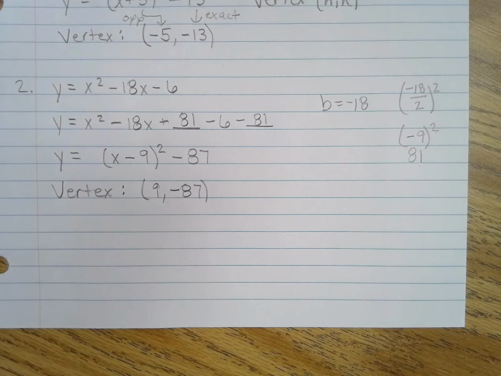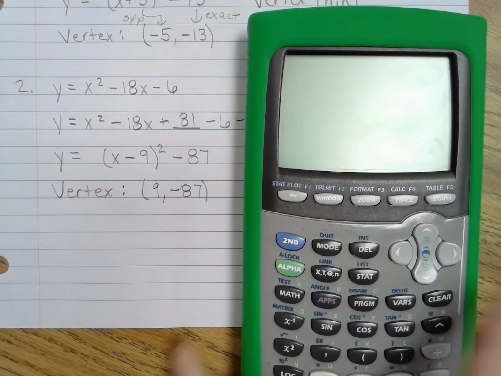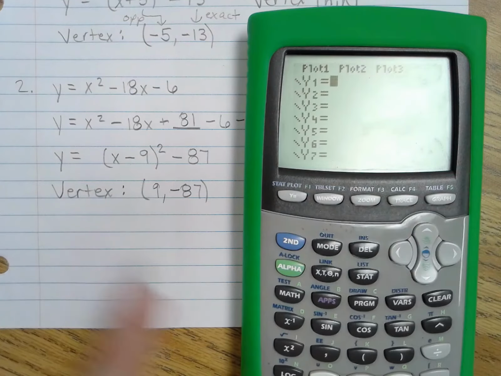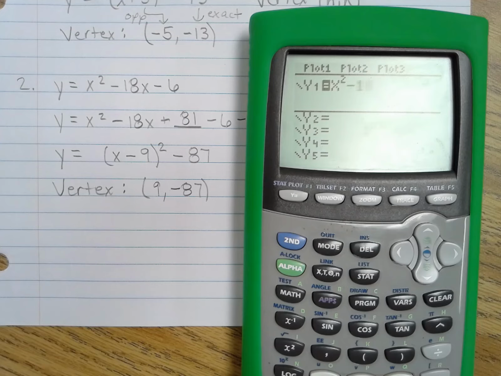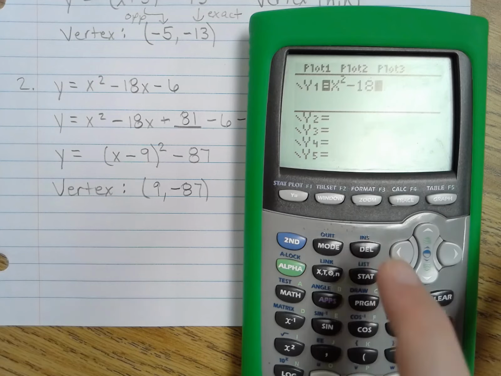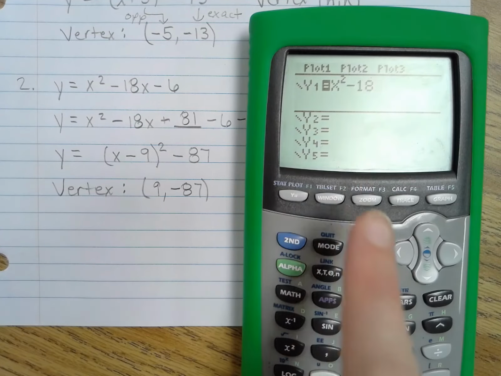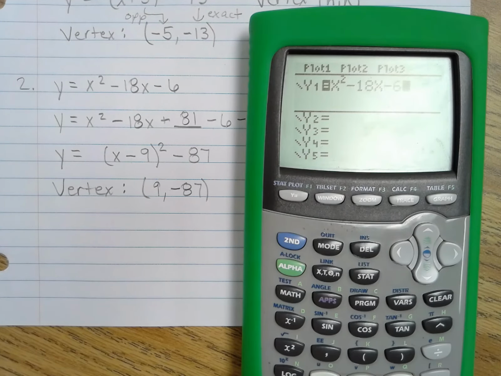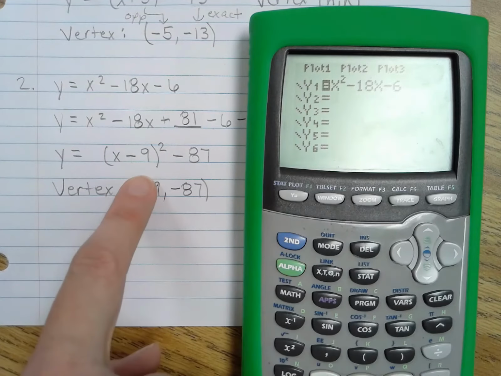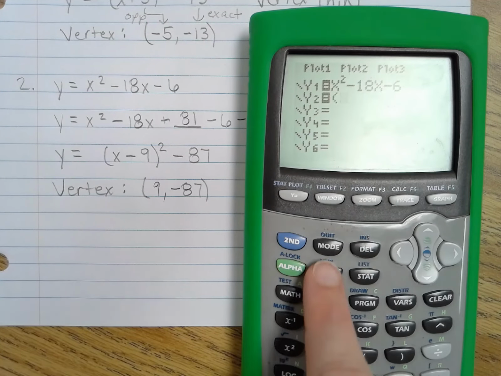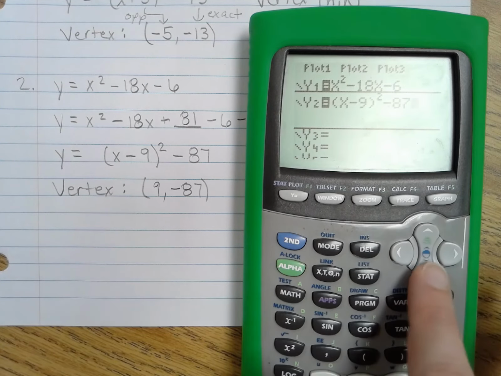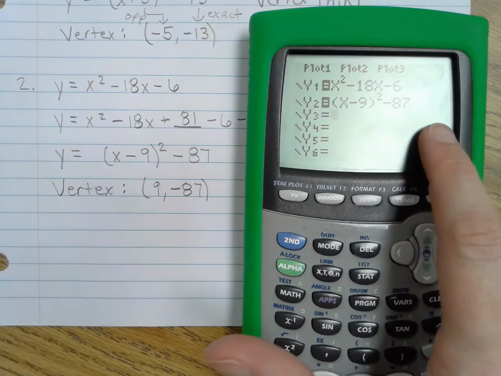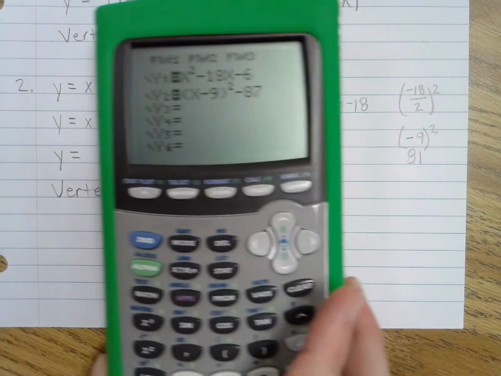Keep in mind, you can check this in your calculator. So if you go to your y equals on your calculator, type in the original function, x squared minus 18x minus 6. And then also type in the vertex form. So parentheses, x minus 9, close parentheses, squared, minus 87. So that's the standard form and the vertex form. So we're first of all saying that they're equal.